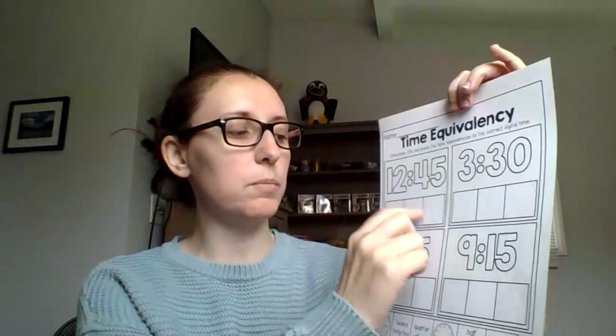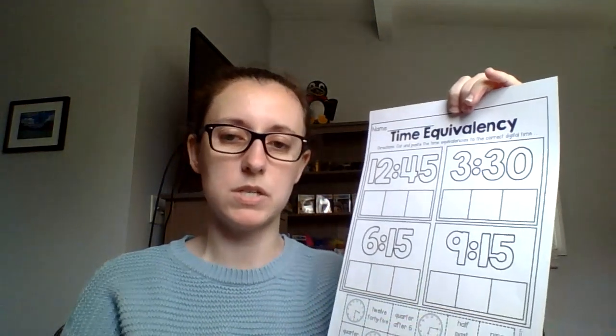So that's what you're going to be matching, because we have the times on the clock as well as the words. So we have 12:45, 1/4 after 6, 1/2 past 3, 9:15, quarter to 1, 3:30, 6:15, and quarter after 9, along with the clocks that you're going to be matching. And each one has 3 different pictures or words that you need to match to them as the equivalents of 12:45, 3:30, 6:15, and 9:15.